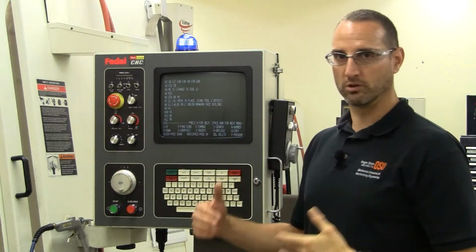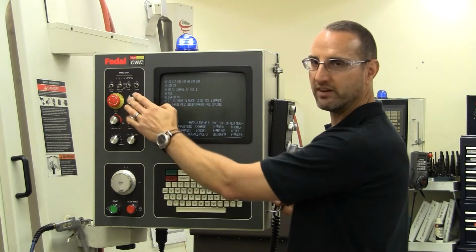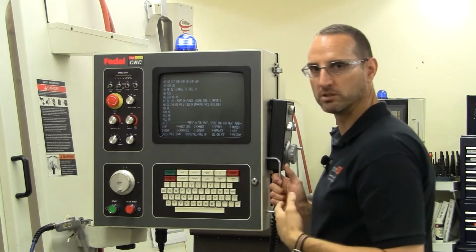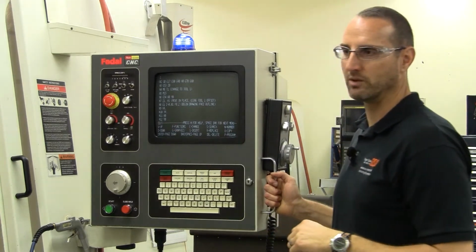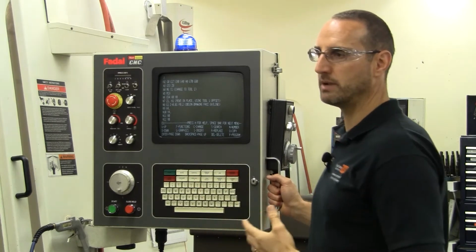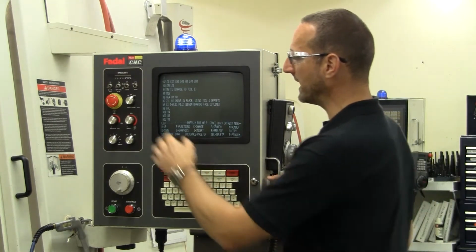Students that are watching this for the demo, you should be operating at 25% to start, and then maybe up to 50% when you get a little more comfortable. I don't want you operating at 100% rapid travel until you've got a sufficient amount of time on the machine to be able to react.